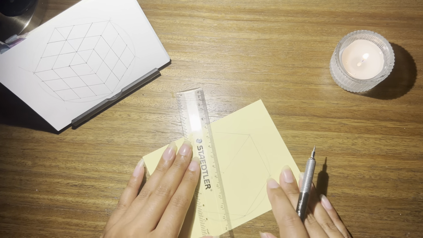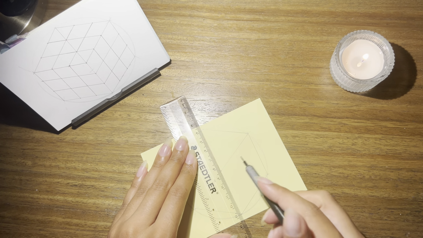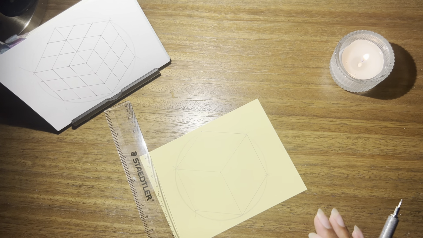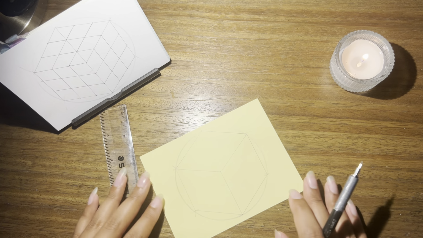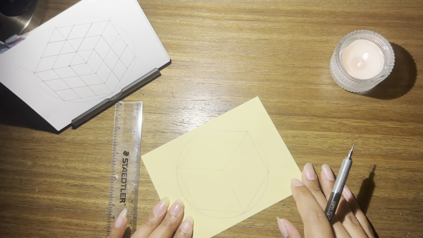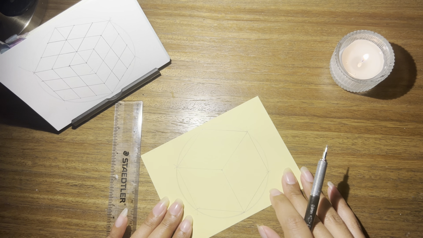Okay, now we're going to do a line straight down. This process is so comforting. Okay, now you're starting to see that cube come into shape. You're starting to see the three-dimensional aspect of it.